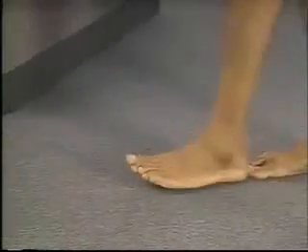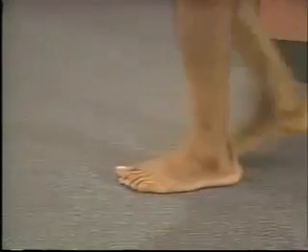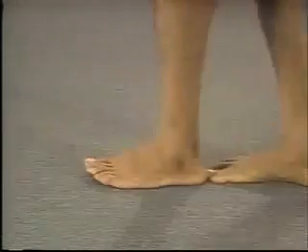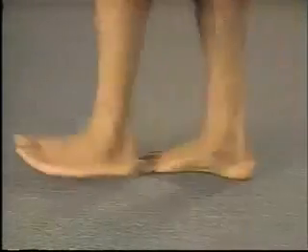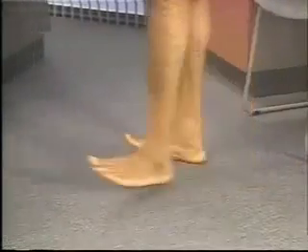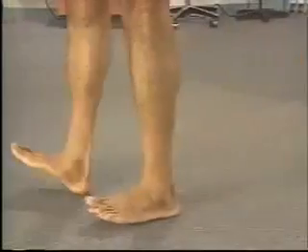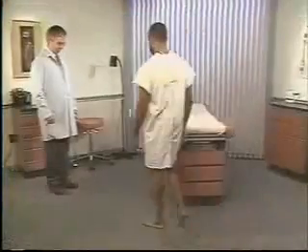Next, ask the patient to walk heel to toe in a straight line. This kind of gait, also called tandem walking, assesses cerebellar function and position sense. Then have the patient walk on his toes to test the strength of plantar flexion, and on his heels to test dorsiflexion at the ankles. These actions also test balance.